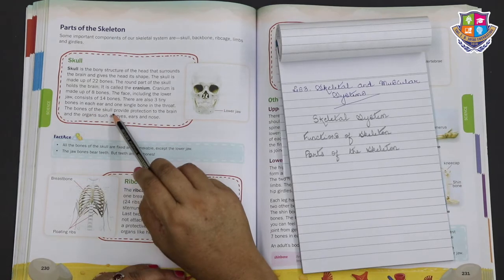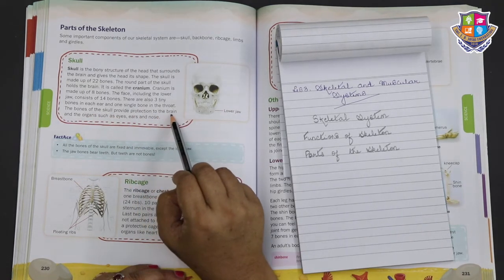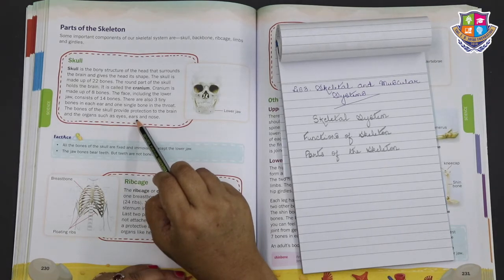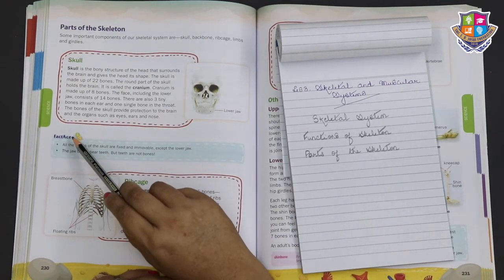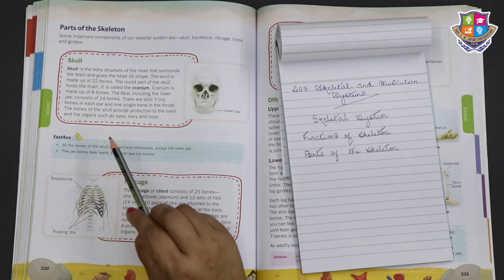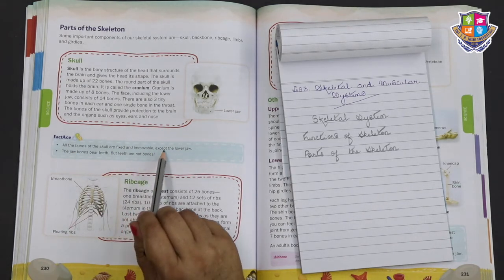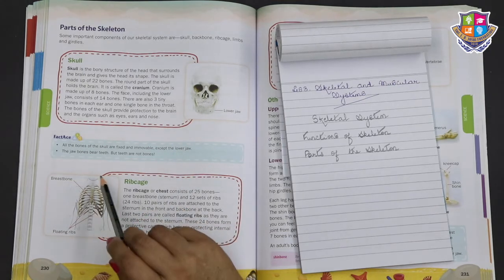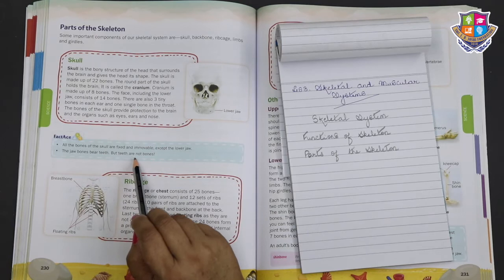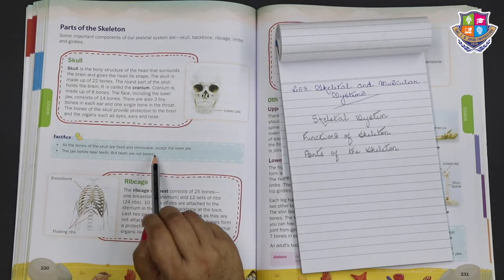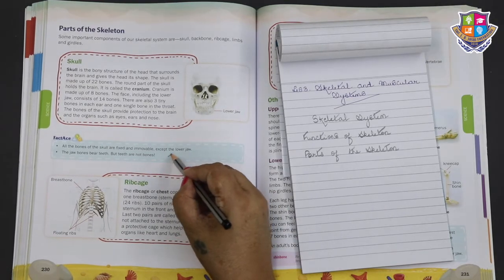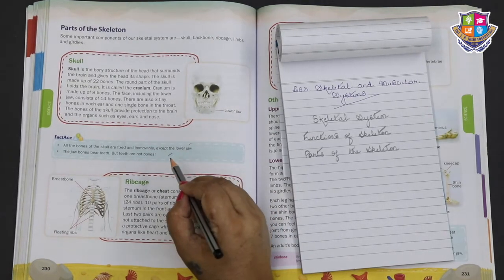The bones of the skull provide protection to the brain and the organs such as eyes, ears and nose. Now let's have a look at the fact: all the bones of the skull are fixed and immovable except the lower jaw. The jaw bones bear teeth, but teeth are not bones. Children, remember this, it's a very interesting piece of information.